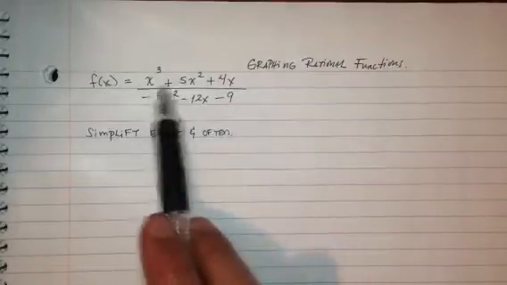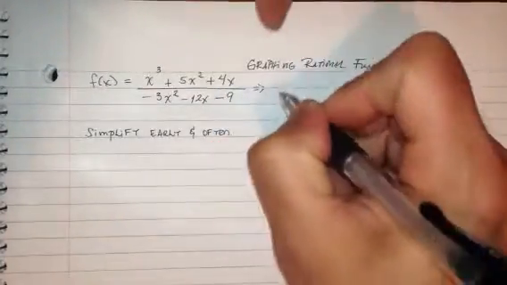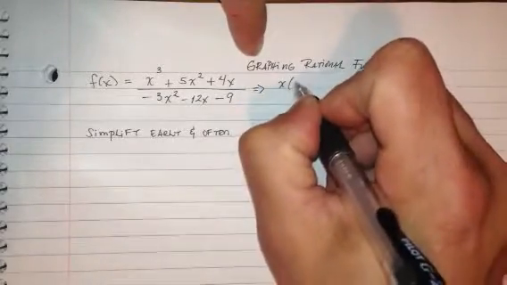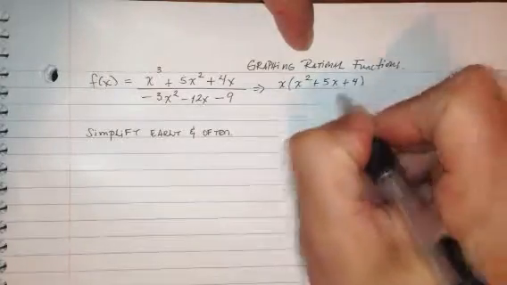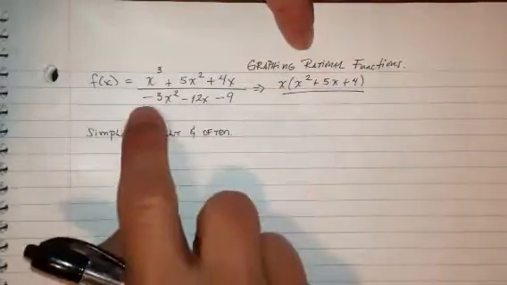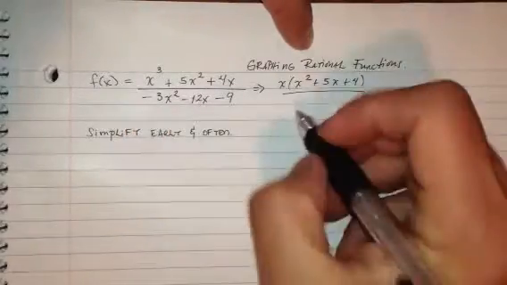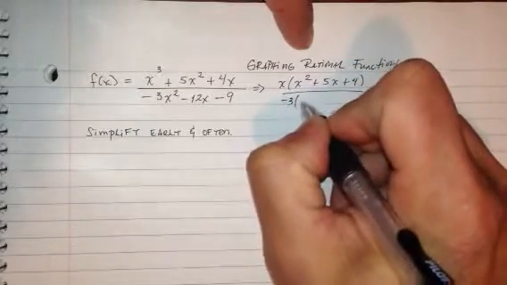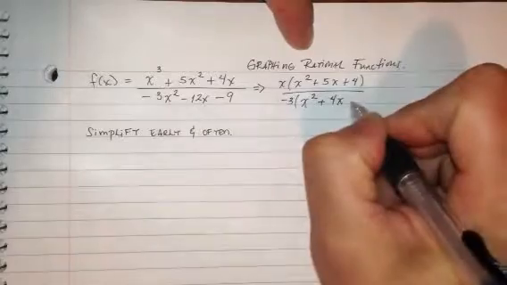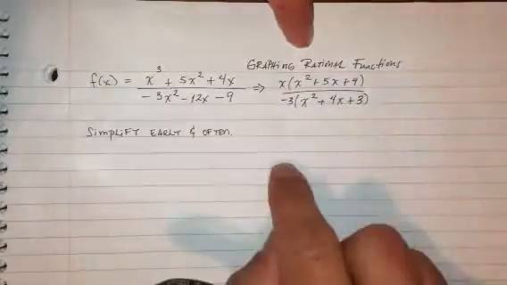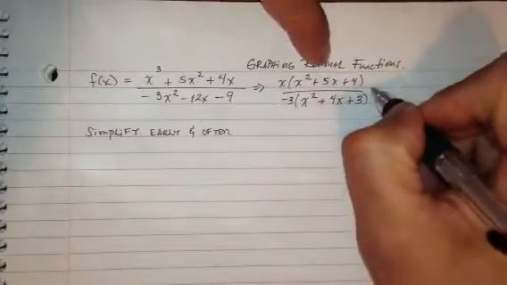So I'm looking at the numerator, and I think I can factor out an x from the top. When I do that, I'm left with x on the outside, and that is x squared plus 5x plus 4. On the denominator, I'm going to factor out the negative along with the 3. That's going to leave me with x squared plus 4x, and a positive 3.